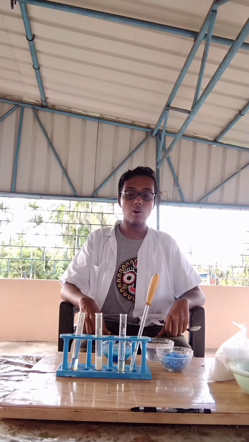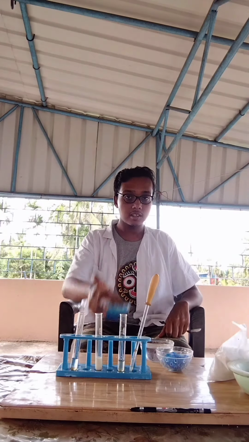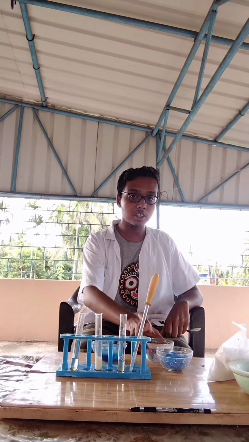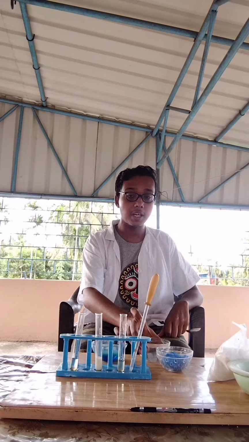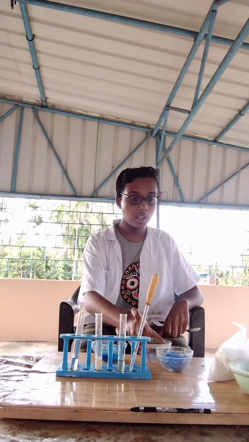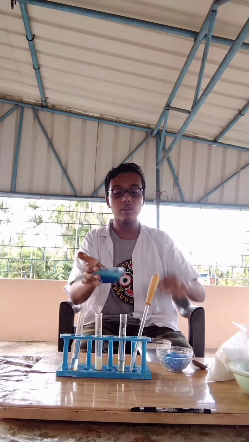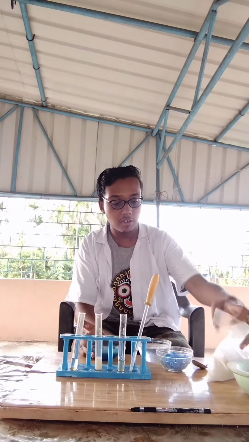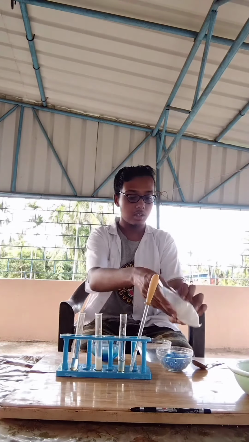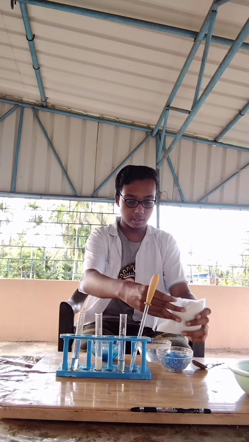in water. For making aqueous solutions of copper sulphate or blue vitriol and sodium hydroxide or caustic soda individually, we will be mixing copper sulphate or blue vitriol with water and sodium hydroxide or caustic soda with water.